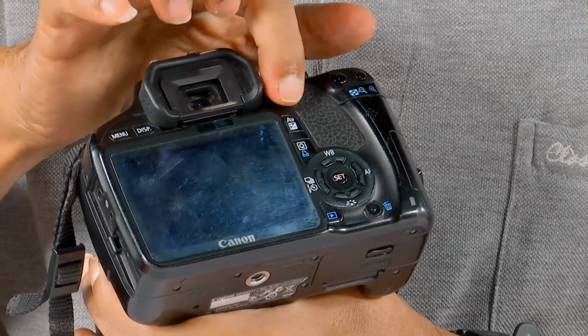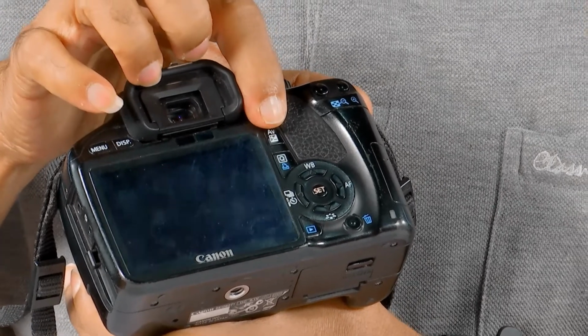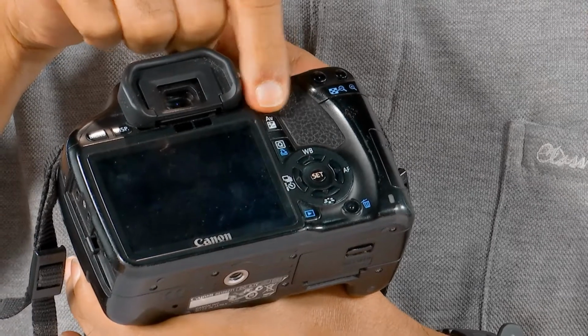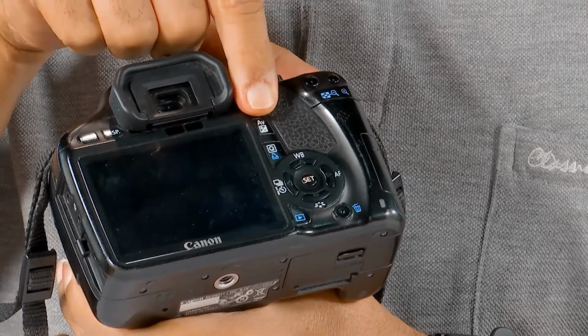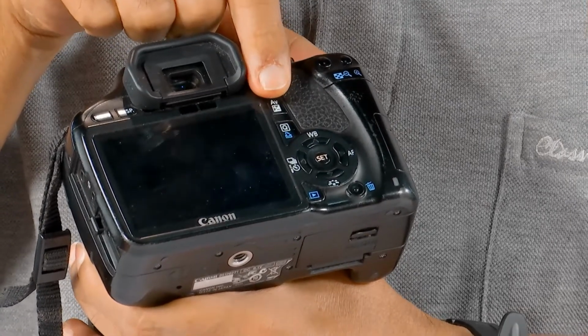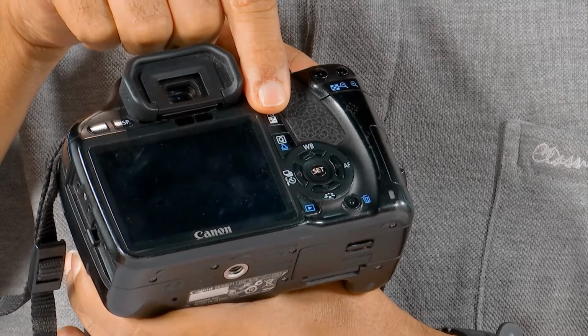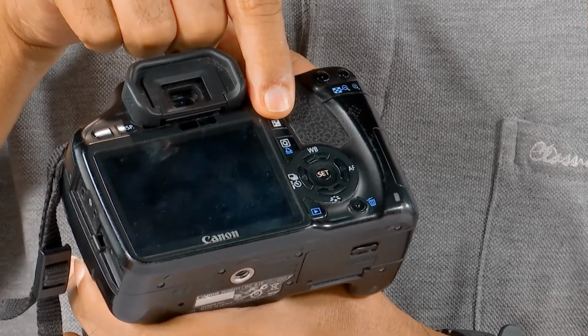Then we go to another control which is available on almost all cameras as a separate button. Do you notice that there is a square with a diagonal line and a minus symbol at the bottom and a plus symbol on the top? Now this is a very interesting and important control because it allows you to overexpose or underexpose the picture just before you click.